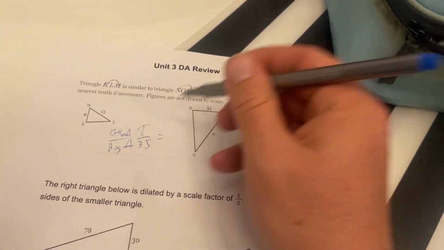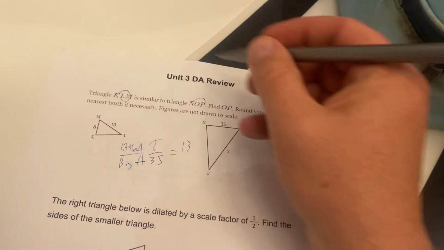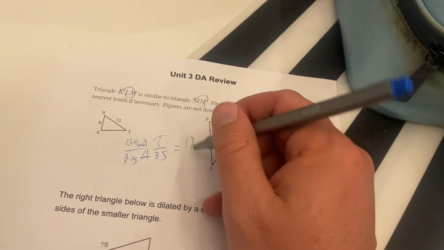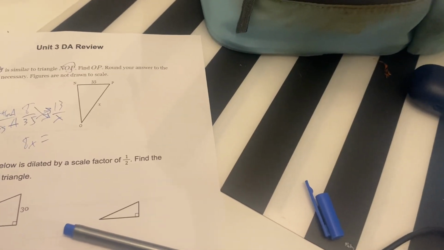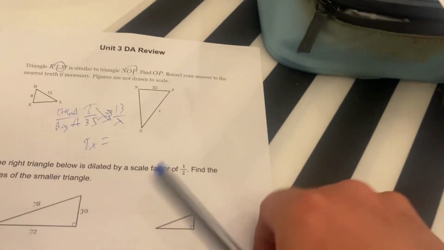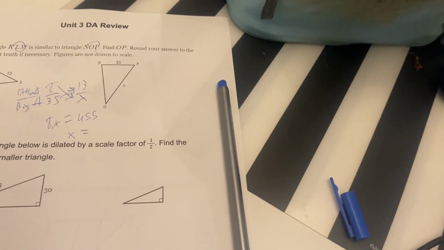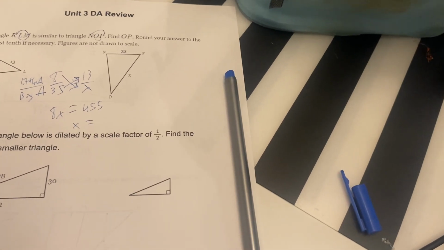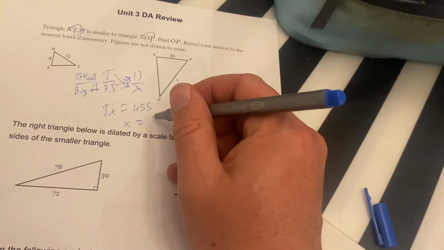Okay, so I've got 8 over 35 is equal to, and it's going to be the only other sides I have here, but that's 3 and 2 and 3 and 2. So that's 13 over x. I cross multiply. 8x is equal to 35 times 13. And that's 455. So this is not quite going to come out even. 455 divided by 8 is going to give me 56.875. So to the nearest tenth, that's going to be 56.9. Okay.